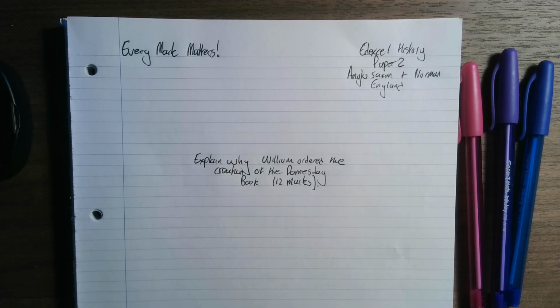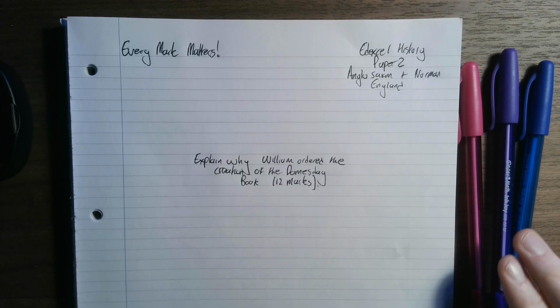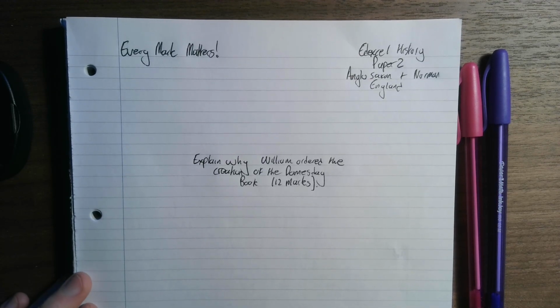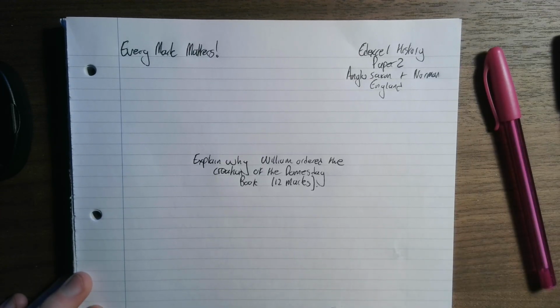We have got an absolutely lovely Explain Why question. Explain Whys are really easy to get full marks on, and that's what we're going to do today. So our question of the day is: explain why William ordered the creation of the Domesday Book. I've not written it down, but that's in 1087. And that is a 12-mark question.